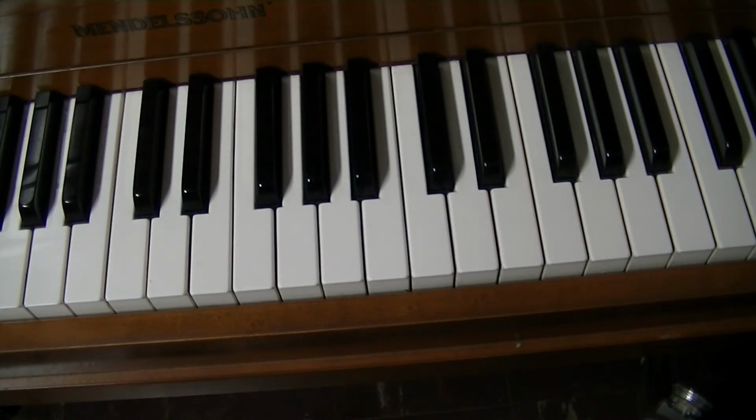Then when you get to the key of B, there are 5 sharps: F, C, G, D, and A sharp. So you play 5 black notes in the key of B. So anytime you're playing the B scale, 5 of those notes in the 7-note scale will be sharps.